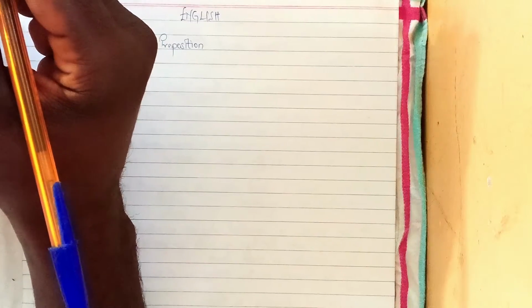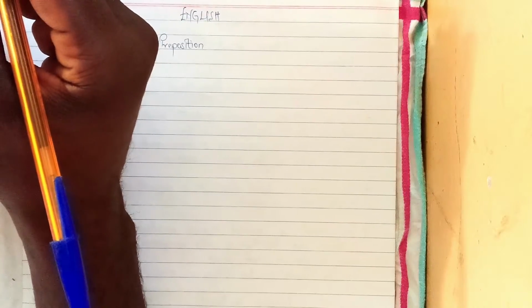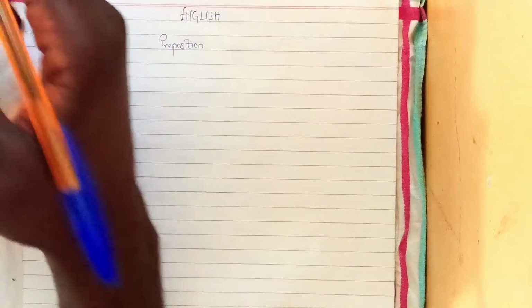Okay, so one may ask, what then is a preposition? Preposition shows how nouns or pronouns connect to other words in a sentence, or they show the relationship between nouns and pronouns and other words in a sentence. And so when we talk about prepositions, we are talking about relationship or connection between nouns or pronouns and other words in the sentence. Other words can be adjectives, adverbs, etc.